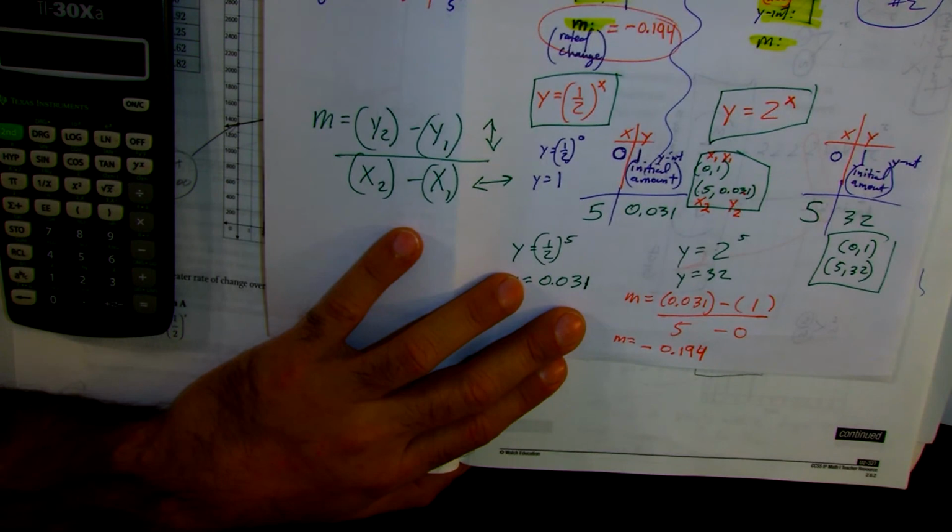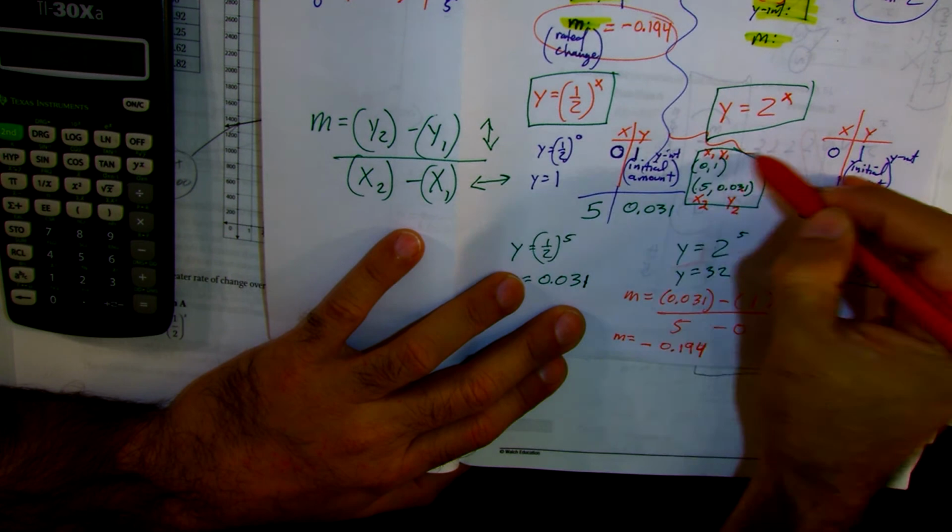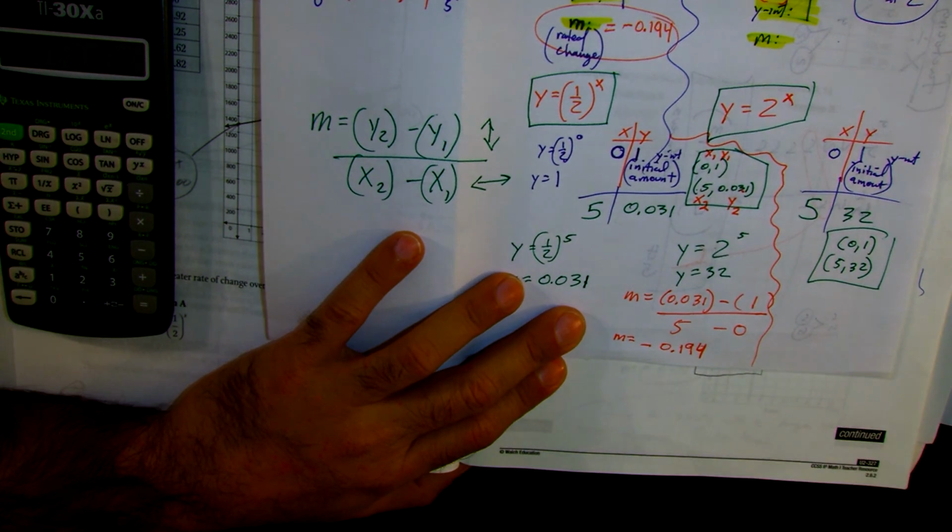This is horribly messy, guys. I'm sorry. Sometimes where the problem is on the page, I move the page around when I'm writing all this stuff. It's not your fault if it's confusing. This actually kind of goes like this.